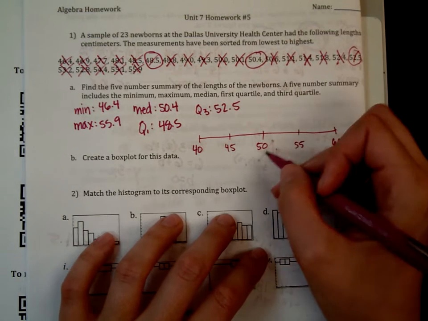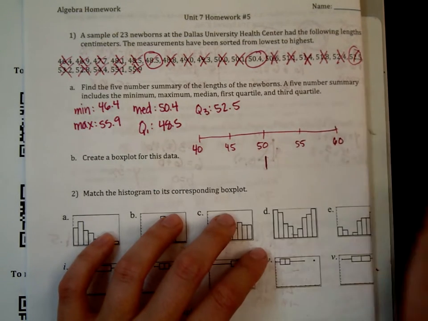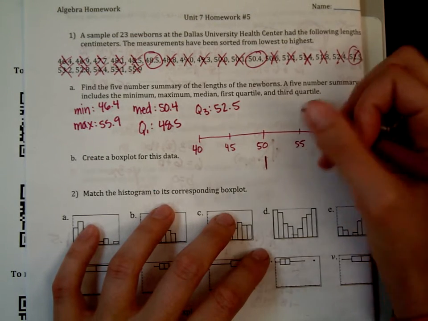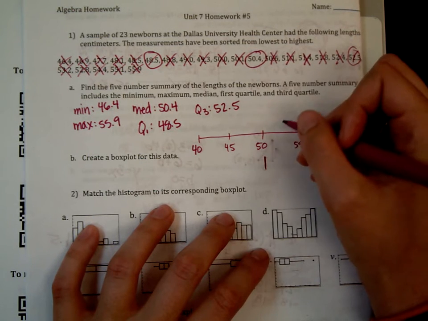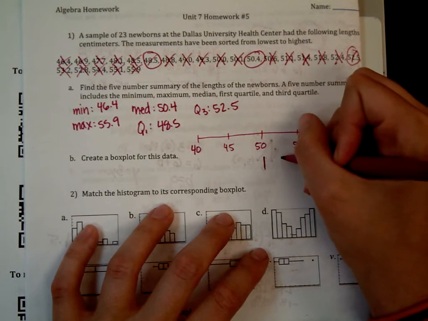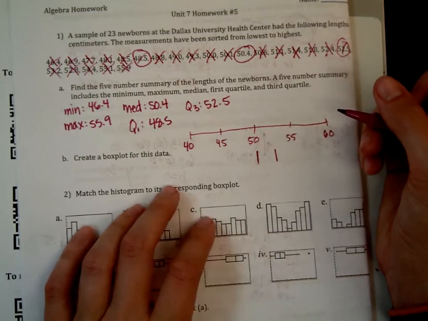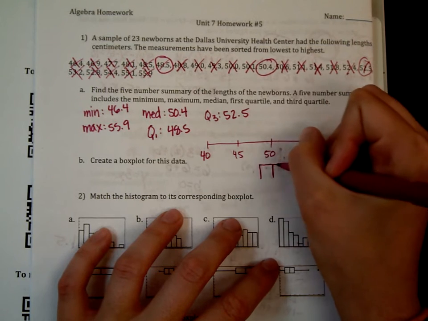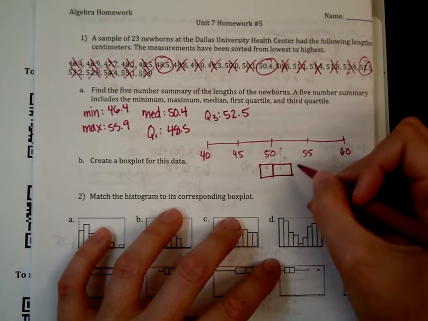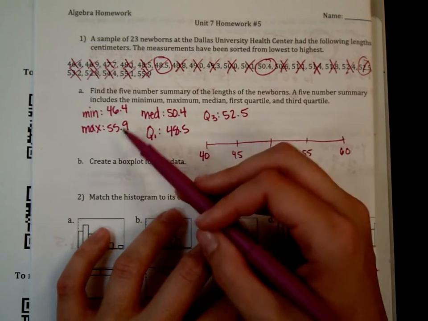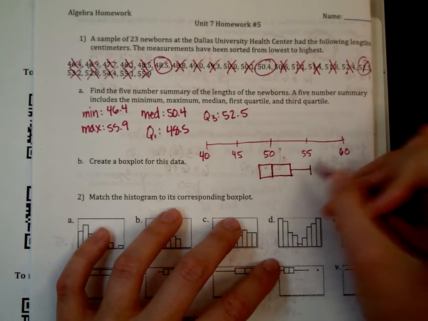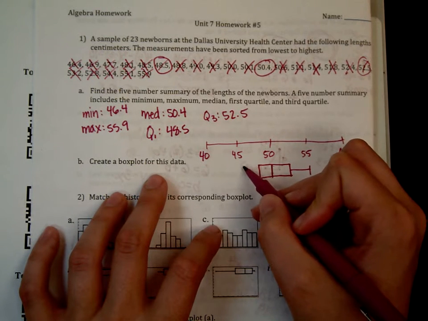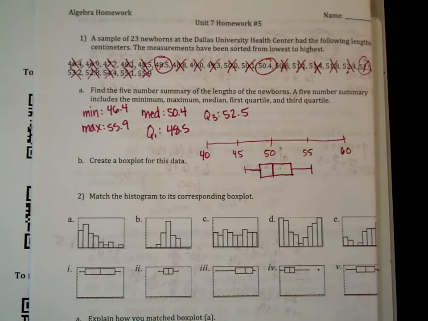So my median is 50.4, that's right a little bit above 50. Q3 is 52.5, so that's halfway in between 50 and 55. And Q1 is 48.5. So there's that. The maximum is 55.9, and then the minimum is 46.4. So there's a box plot for that data.